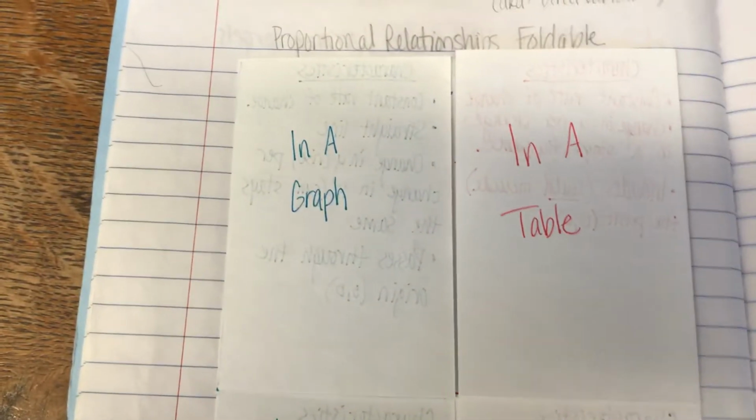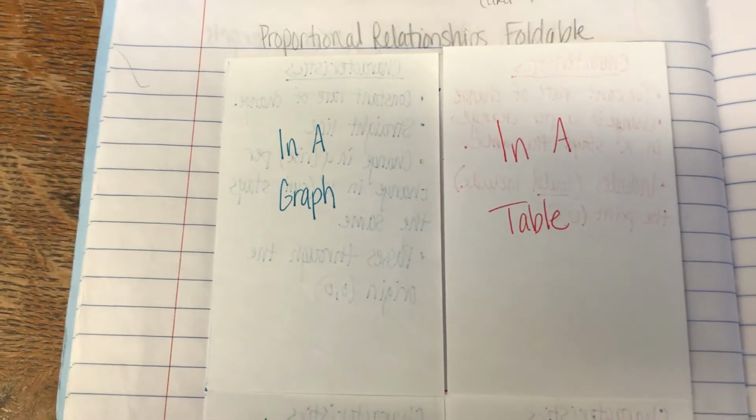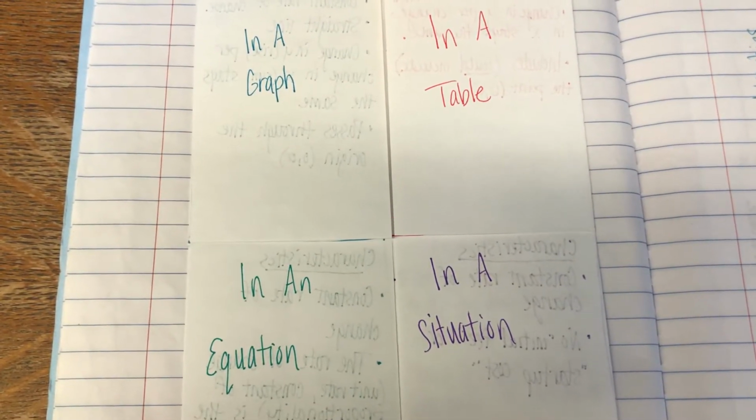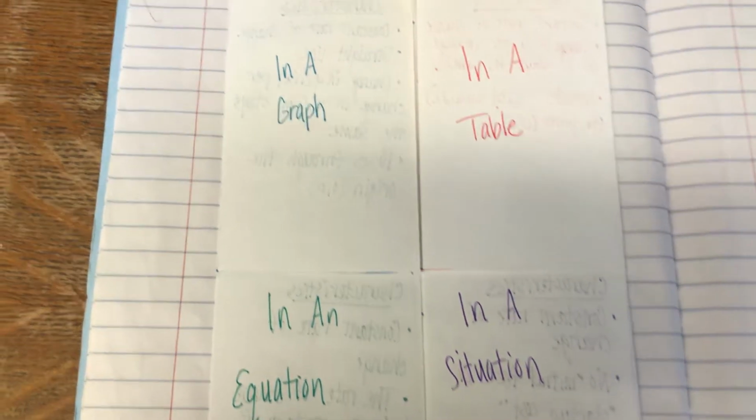If you don't have this, you're welcome to pause the video and make it as I go through it, but that's kind of up to you. So there are 4 ways that you can recognize a proportional relationship: in a graph, in a table, in an equation, or in a situation.